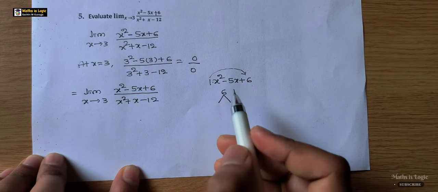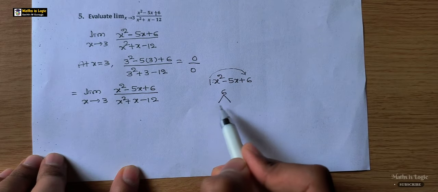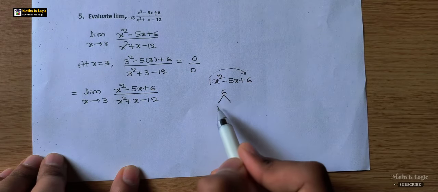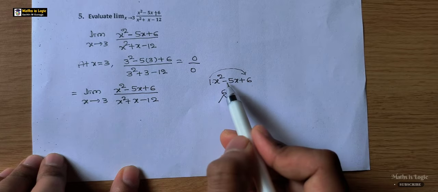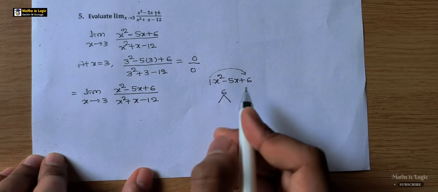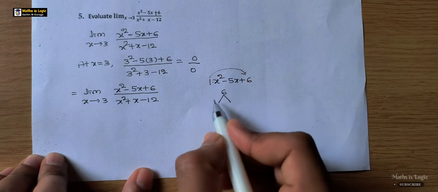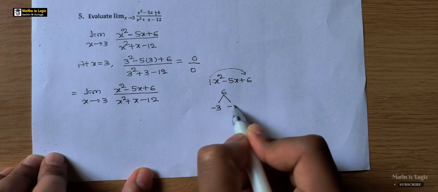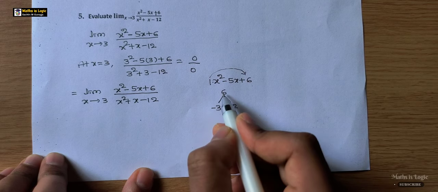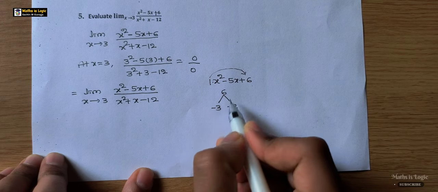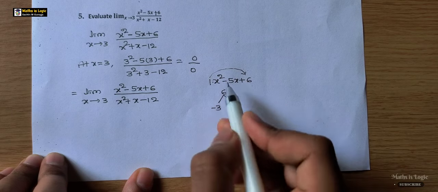So split the number such a way that if I multiply I should get 6, if I add or if I subtract I should get minus 5. So the numbers are minus 3 and minus 2. Minus 3 into minus 2 is plus 6, minus 3 minus 2 is minus 5.